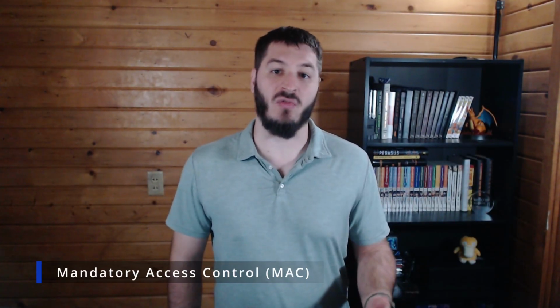Mandatory Access Control, or MAC, flips the script. Here, the system, not the user, defines who can access what based on security labels and classifications. This model is especially common in military, government, or high security environments where confidentiality is critical. Let's say there's a document marked top secret. Even if a user has access to the system, they won't be able to view that document unless they've been cleared at the top secret level. And the system enforces that rule automatically.